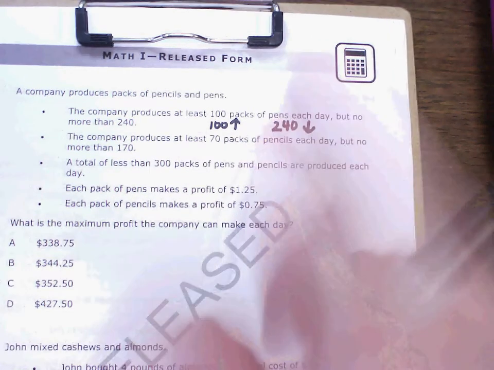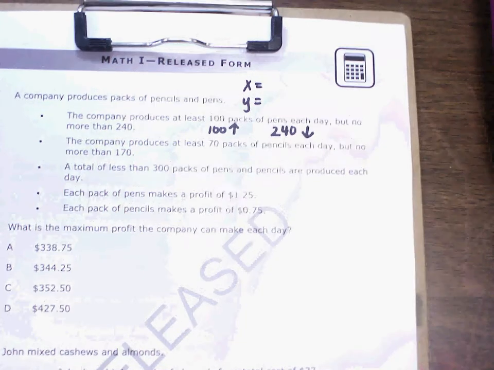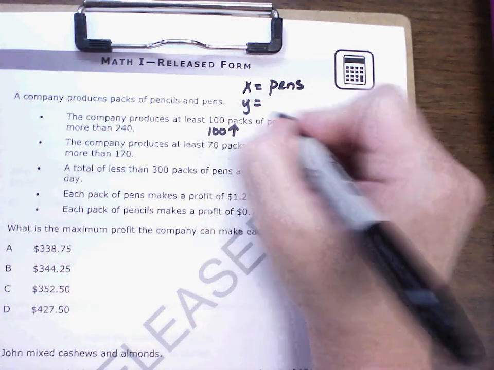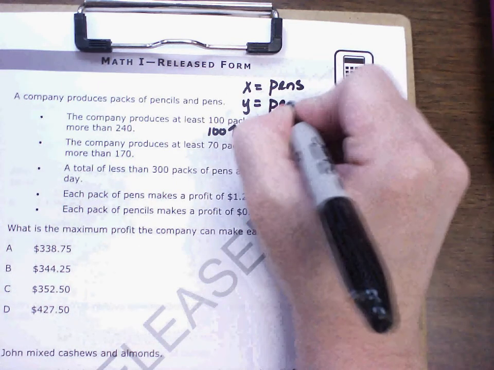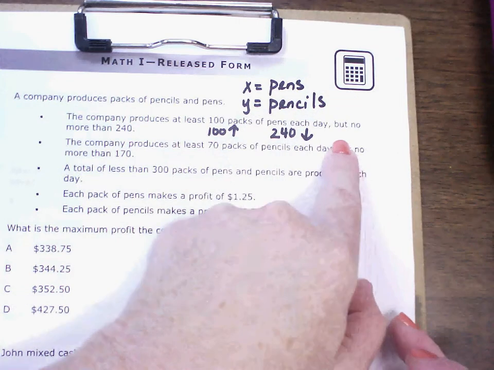So the first thing that I'm going to do is define my variables. I'm going to say that x equals pens and that y equals pencils, right? So I'm going to make an inequality out of this one. So it would be 100.